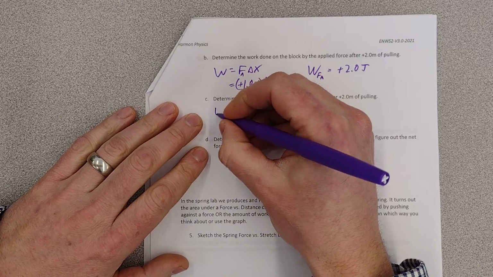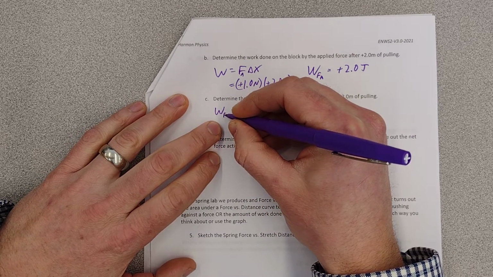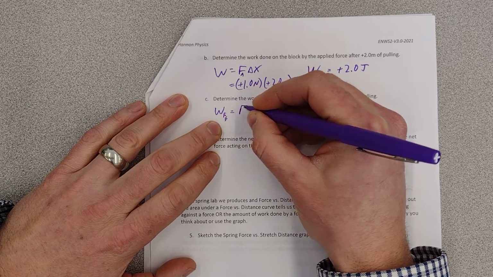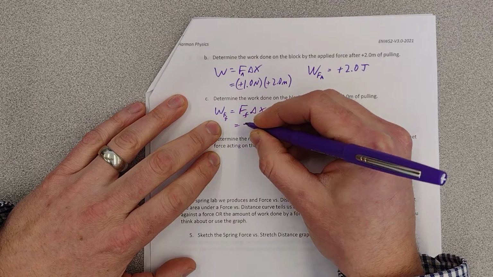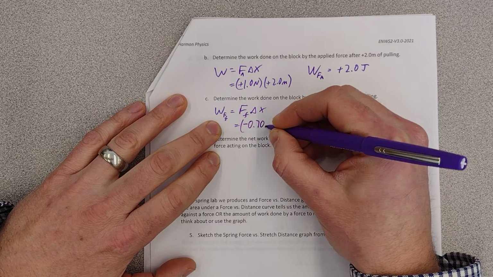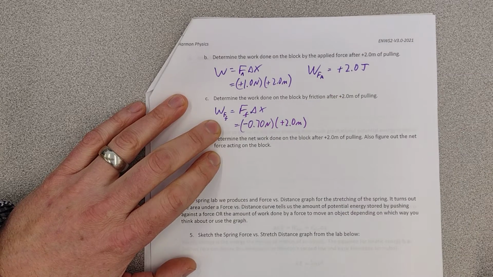All right, work done by friction now. The work by the force of friction equals the force of friction times the displacement. So the force of friction is negative 0.70 newtons times positive 2.0 meters. All right.